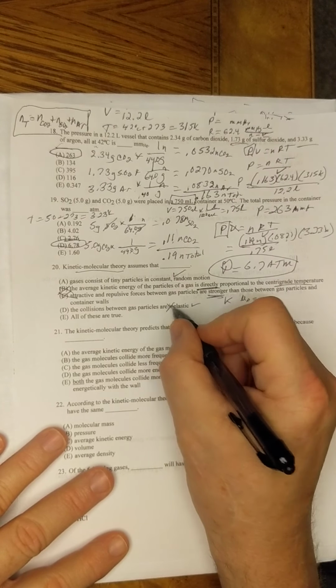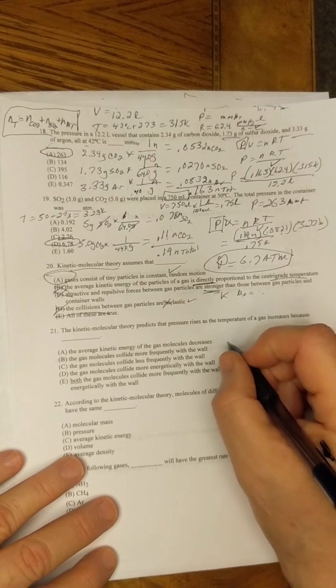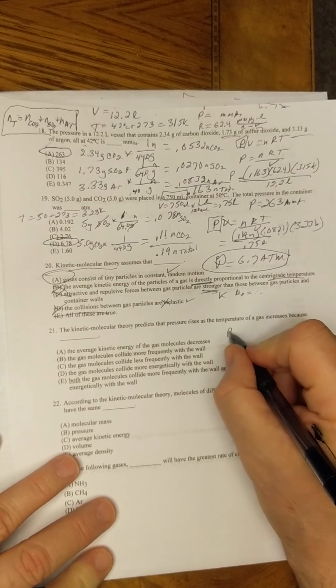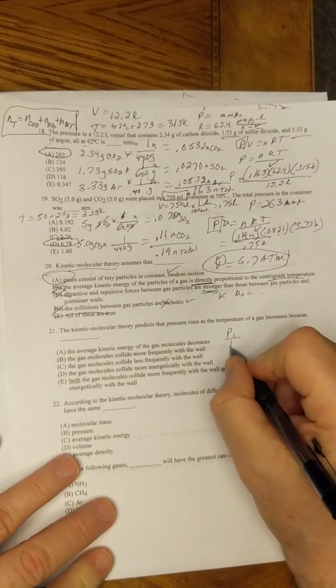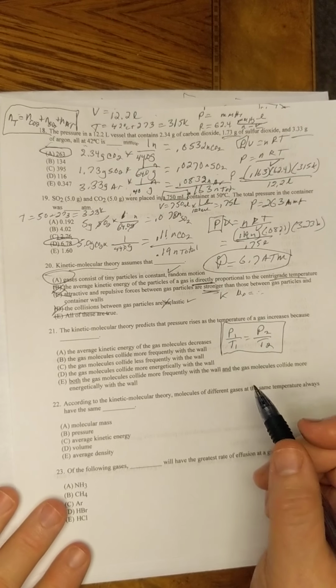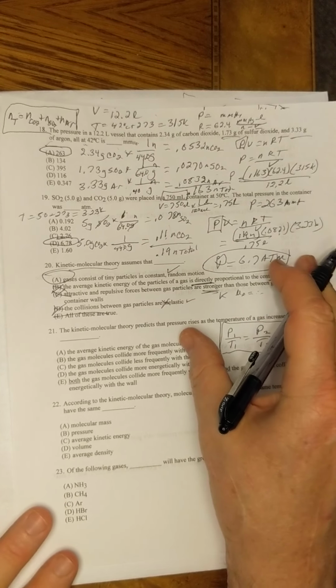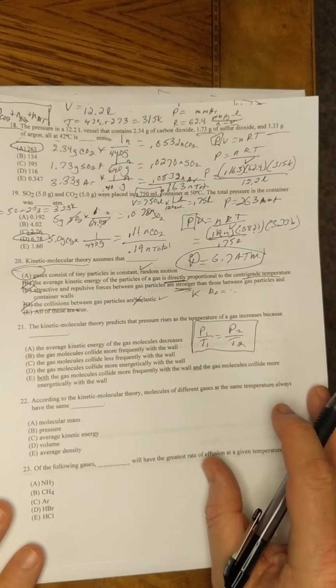Kinetic molecular theory predicts that pressure rises as the temperature of the gas increases. Why? Okay, so this is pressure over temperature equals P2 over temperature 2. Professor Dave, on a video he has posted, does a good job of comparing all the gas laws to kinetic molecular theory. It's worth taking a look if you want to look at that Professor Dave video.